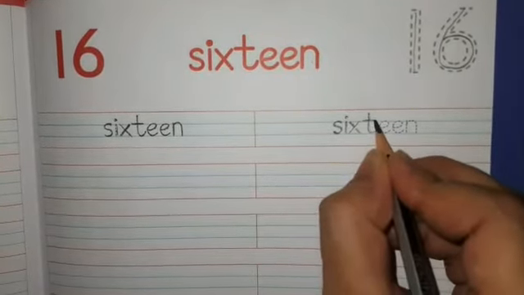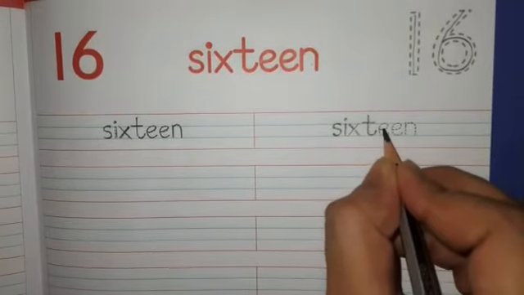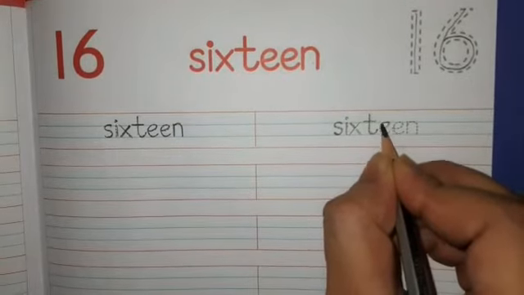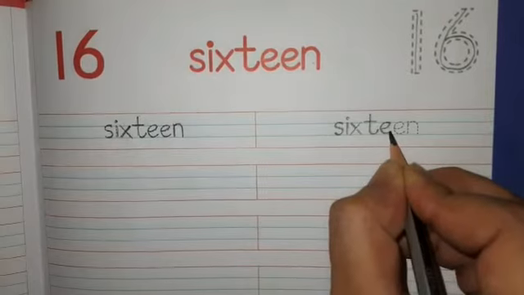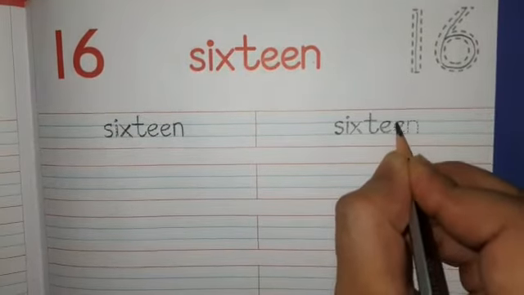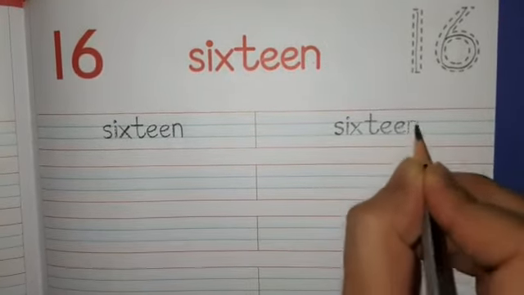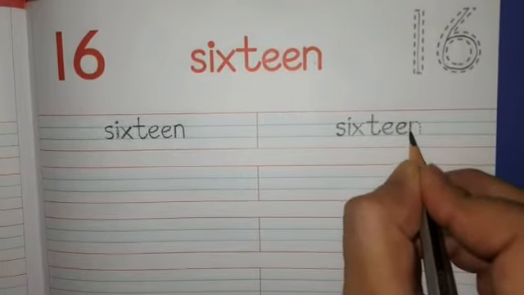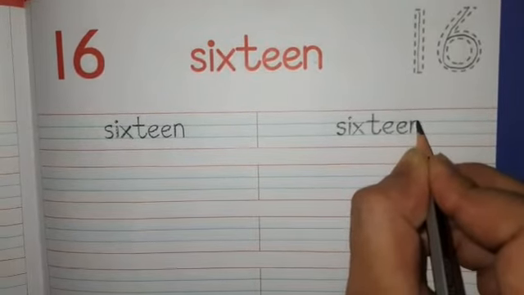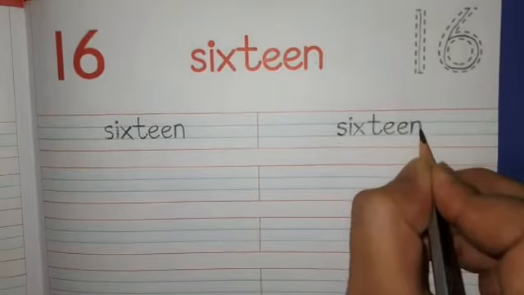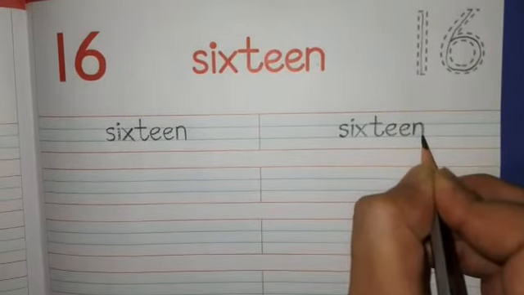Sleeping line on the first blue line. For E, slanting line and a C curve between the two blue lines. Slanting line and a C curve. E, for small n, standing line, go up, touch the first blue line, curve and come down, standing, touch the second blue line.